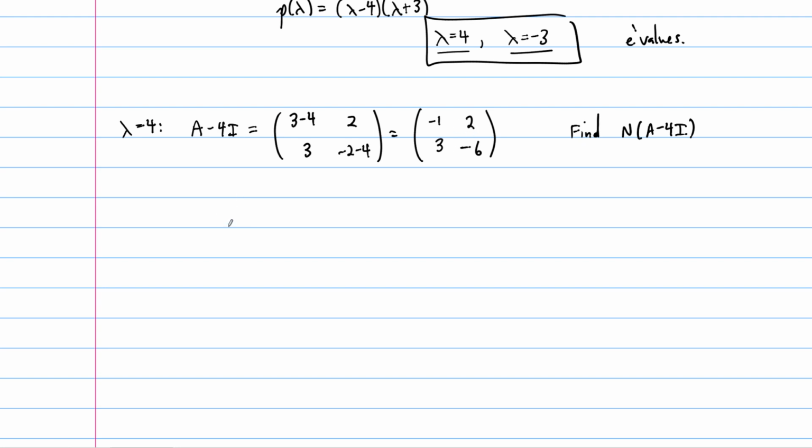So instead, we can just write down an augmented matrix, and we can find the null space. So obviously row 2 plus 3 times row 1 is going to cancel out, right? And then we can change the sign on this and write this as 1, negative 2, 0, 0, 0, 0.